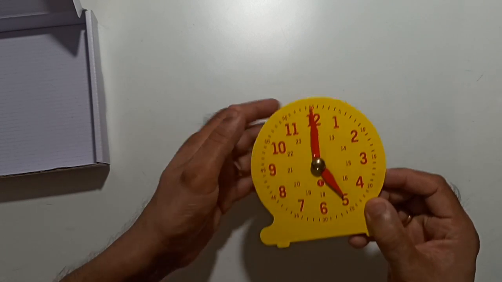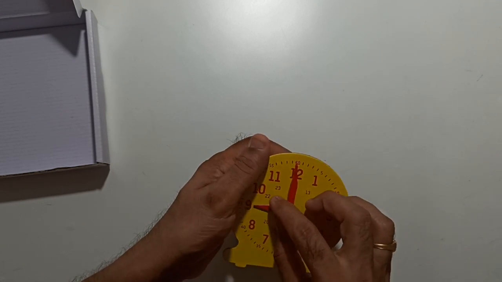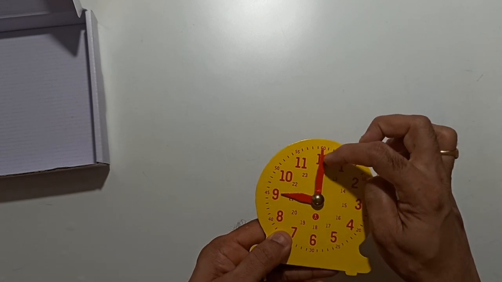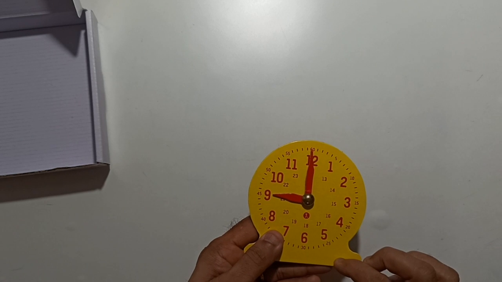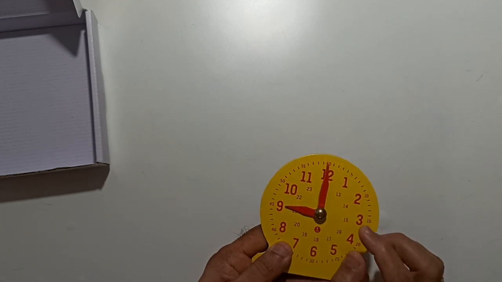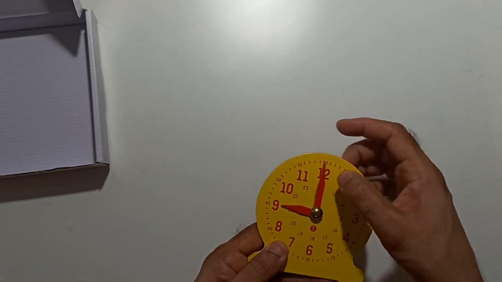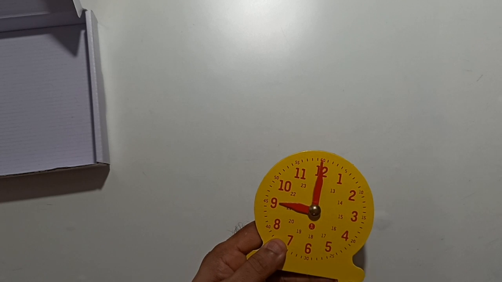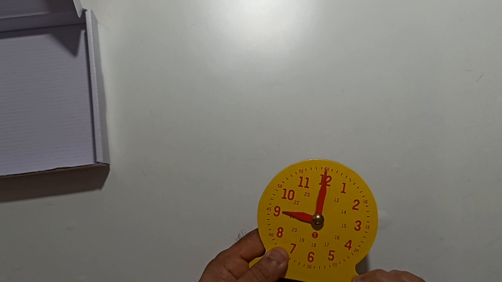How about now? What time is it? So you can just see that the minute hand is pointing to 12. The hour hand is pointing to 9. So the time now is 9 o'clock. So when the minute hand is pointing to 12, just read out what number is being pointed to by the hour hand. And the time is that number o'clock.